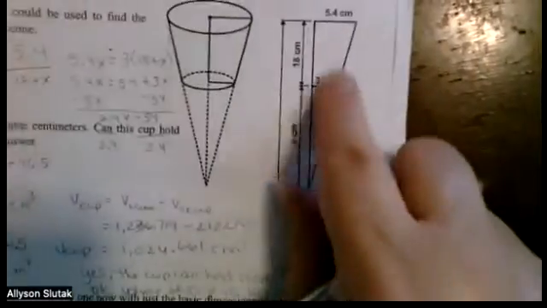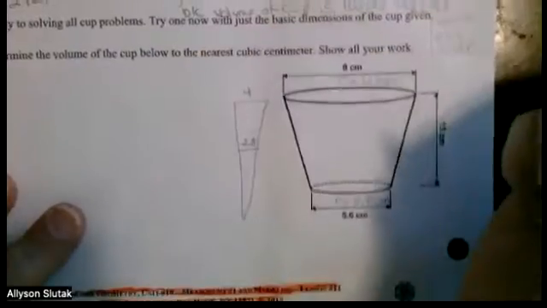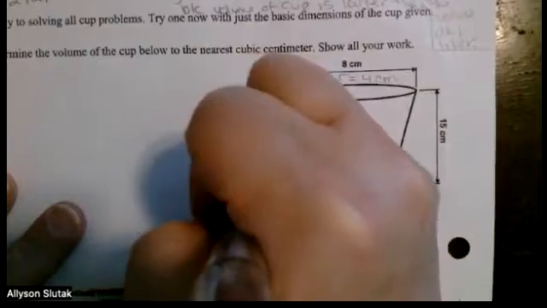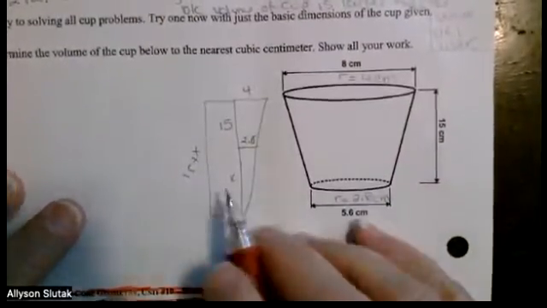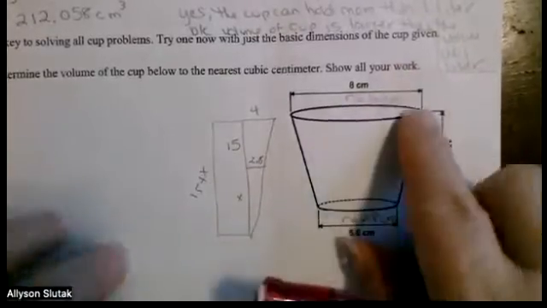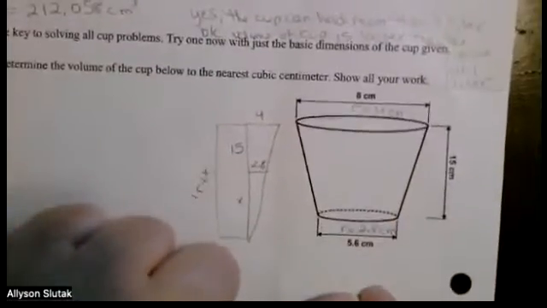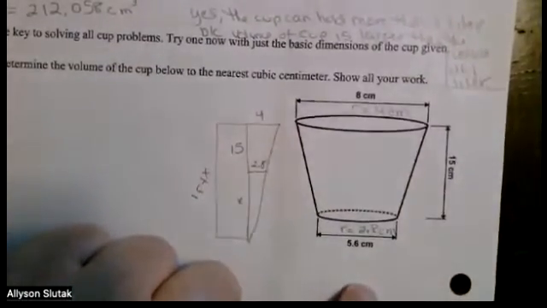So if I draw this picture again down here, I know this is 4. I know this is 2.8. I know this piece is 15. And this whole piece is 15 plus x. Right? I just took this piece from up here and recopied it so that it had the big cone that would come down here someplace, and the smaller cone that would come down here someplace.